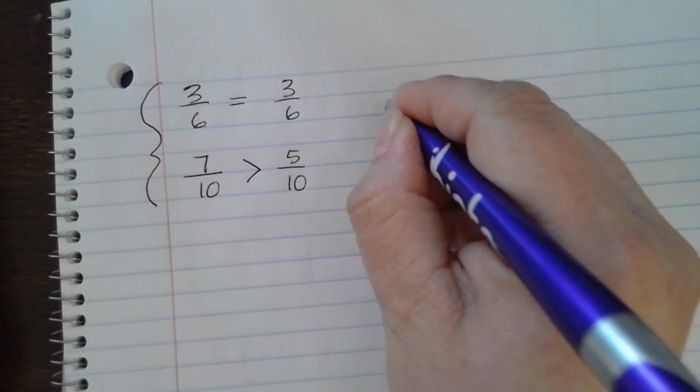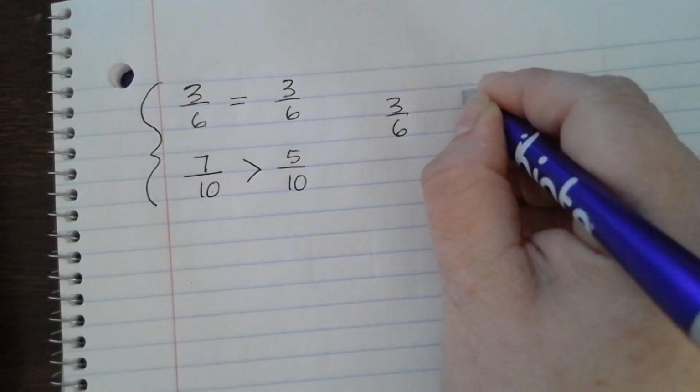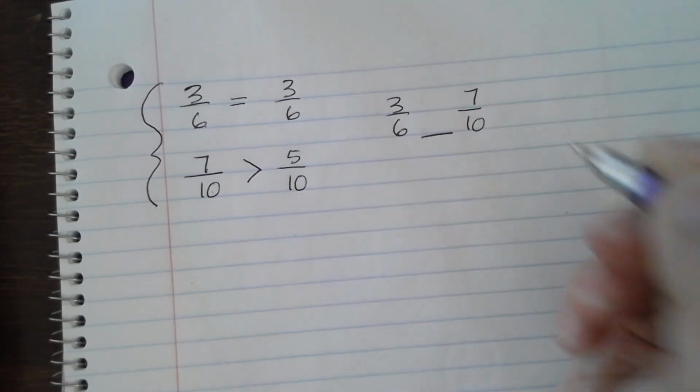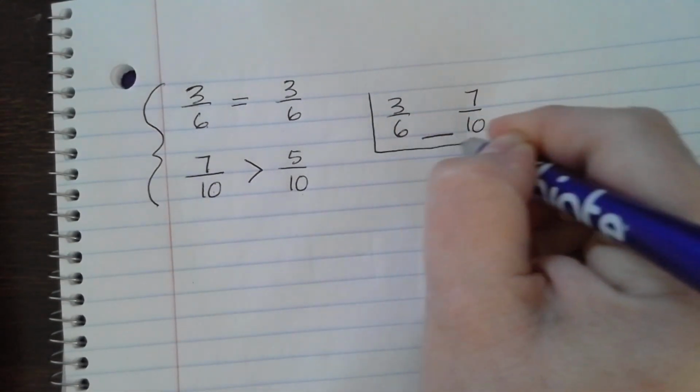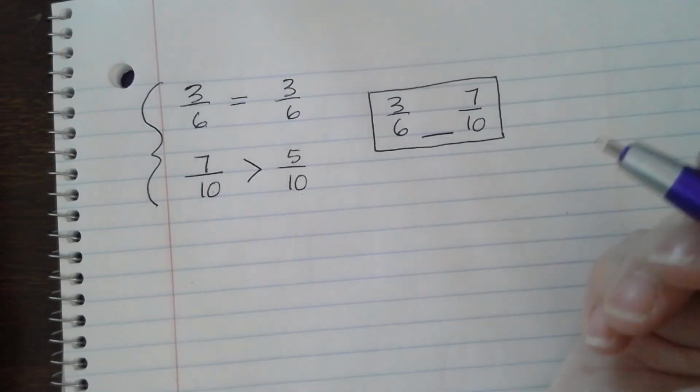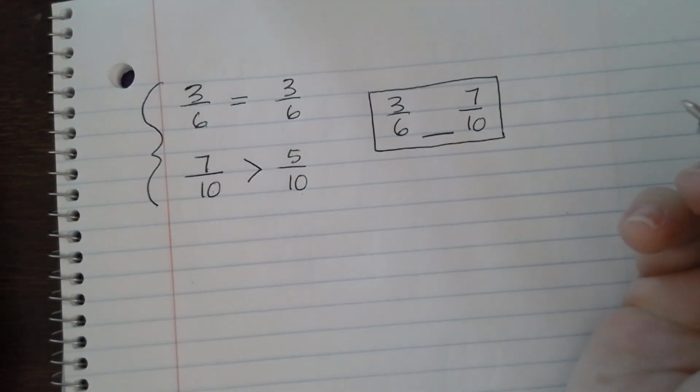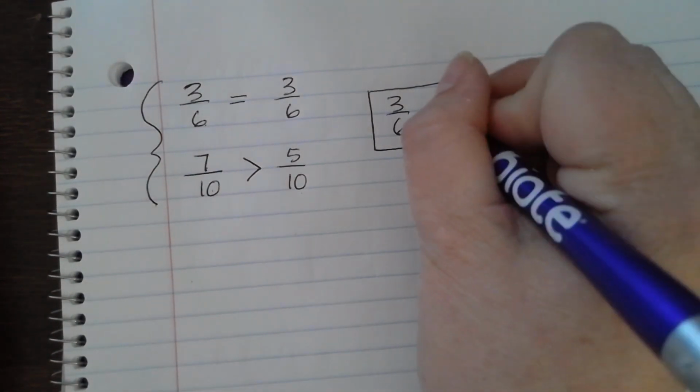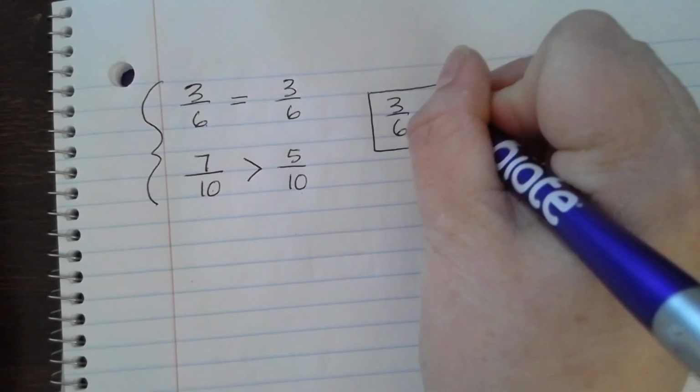So if I say 3/6 versus 7/10, who hasn't answered in a while? Eli. 3/6 versus 7/10. Which one is bigger? 7/10, because we compared them here.